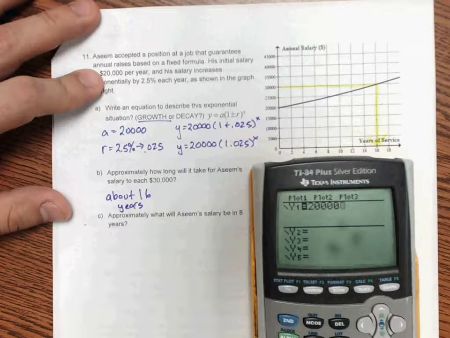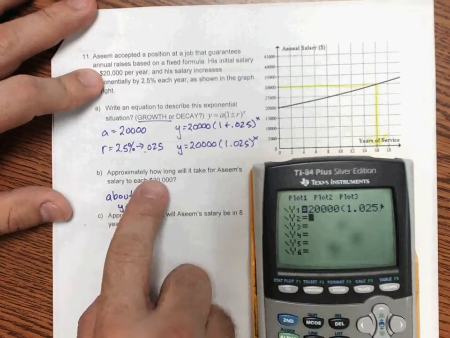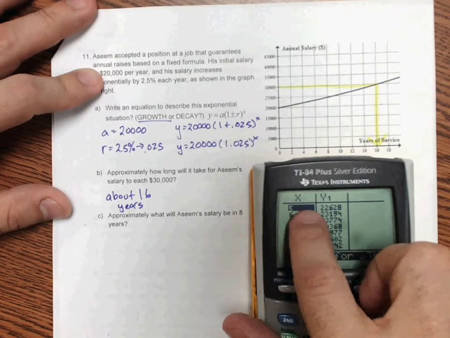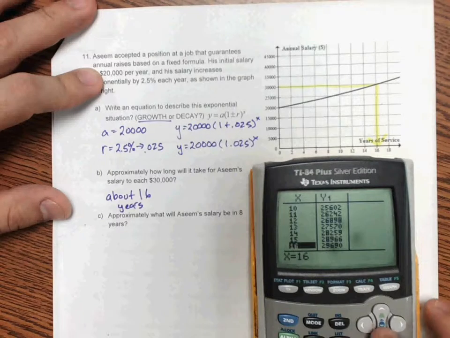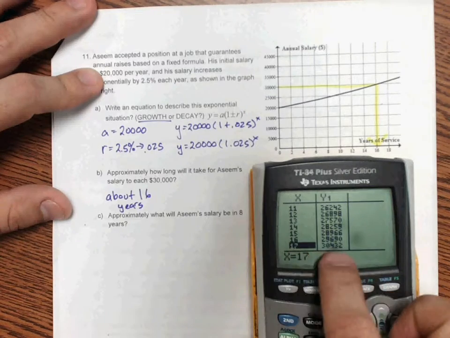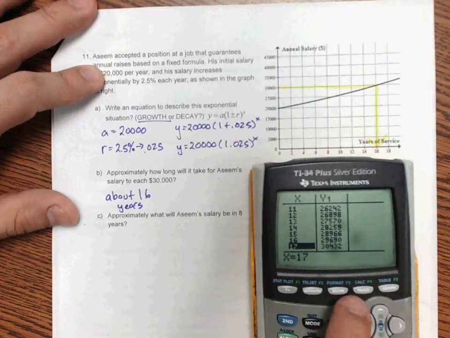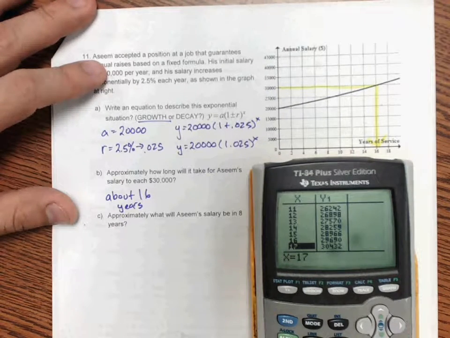20,000, that's the right number of zeros, times 1.025 to the power of x. Okay, so we're going to look for $30,000 in the y column. I was starting at 5 from the last question. If you look over here, the numbers are still growing. So if I keep going, 16 years is 29,690. 17 years is 30,432. So it's actually between 16 and 17 years, but that still pretty much matches our answer. So about 16 years is fine. If you put between 16 and 17 years, that's also fine. Those are both acceptable answers.